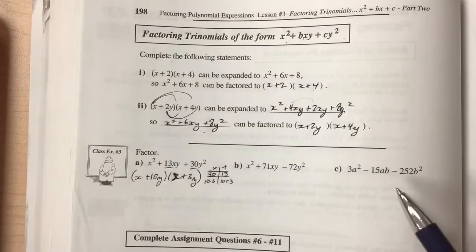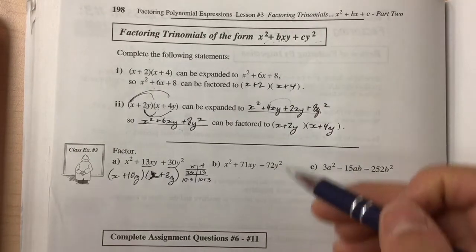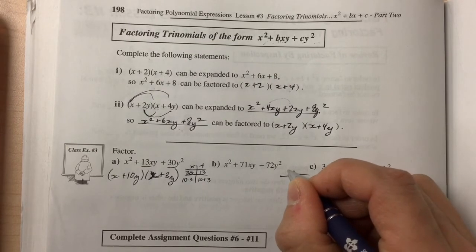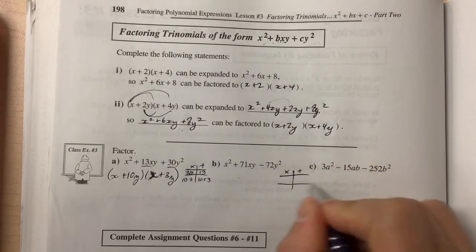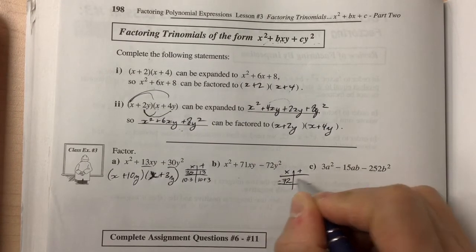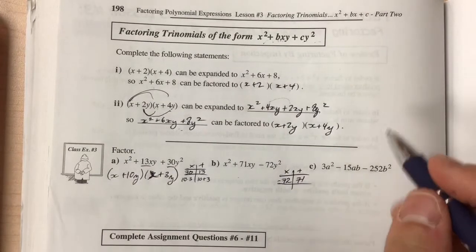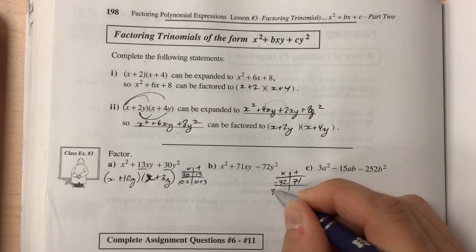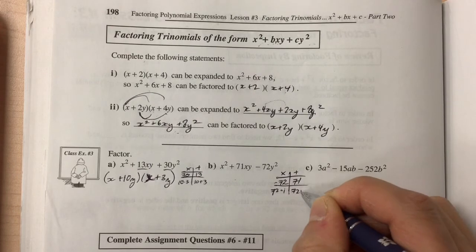Let's do this one here as well. So we have multiply and sum. What multiplies give me negative 72 and combines give me positive 71? So we have 72 times 1 and 72 plus 1.